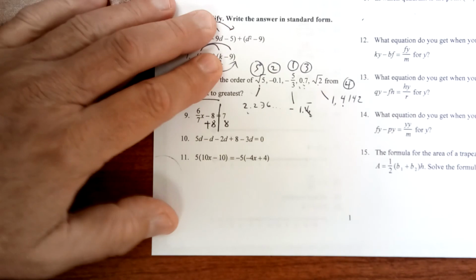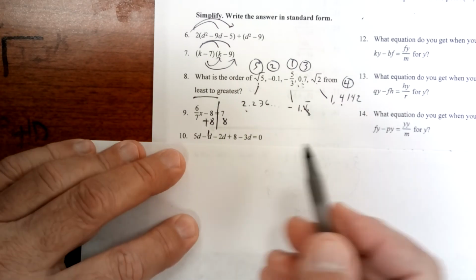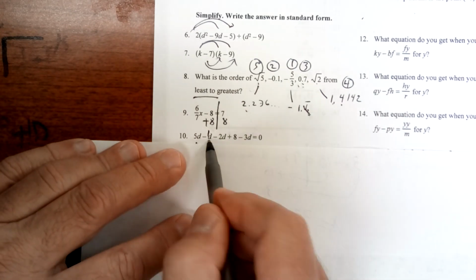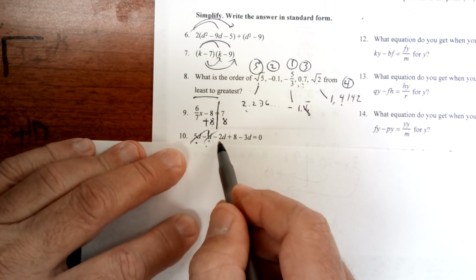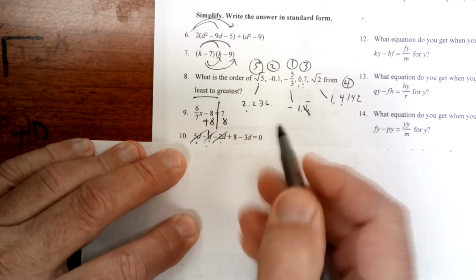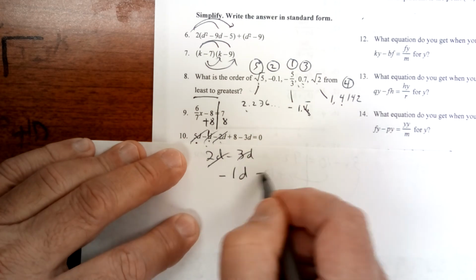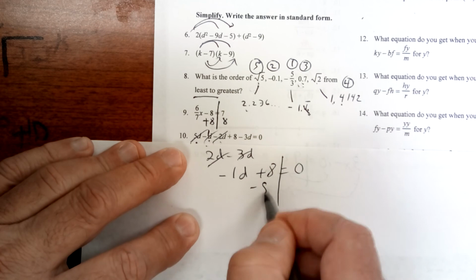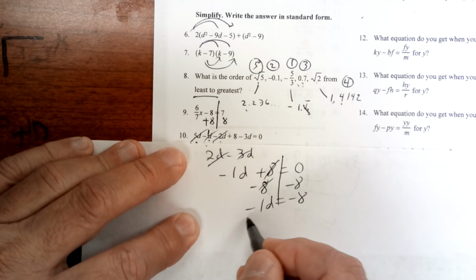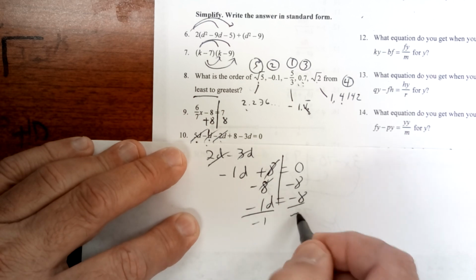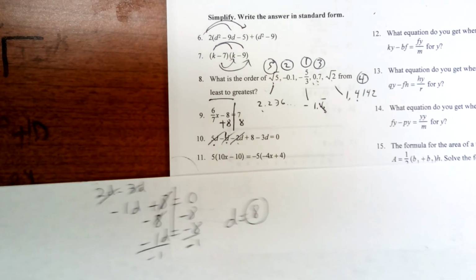This one right here, you're going to add up all your d's. Put a 1 in front of here. So let me think about this. 5 minus 1 is 4. Okay. And then 4 minus 2 is 2d. And 2d minus 3d is a negative 1d. And then plus 8 equals 0. And I'm going to subtract 8 from both sides. And I'm going to divide by a negative 1. So you could just change your signs or just divide by negative 1. So I get d is equal to 8, and that's what I'm going to go with. All right, let's keep moving.